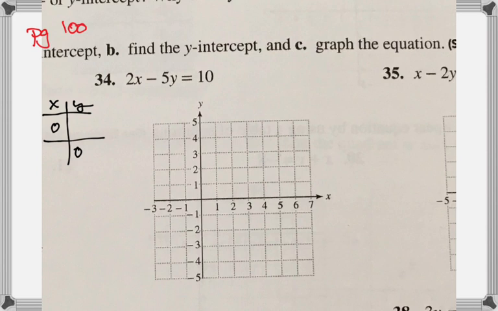Okay, some people are typing online. X and Y intercept. Now Jordan has given me a good answer. Thanks for writing it like that, because I want to get a point across.